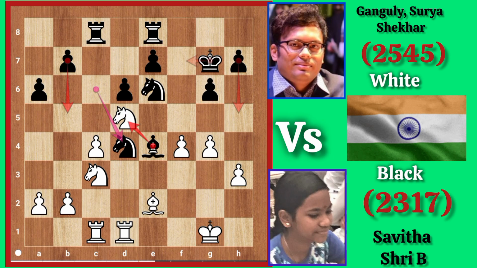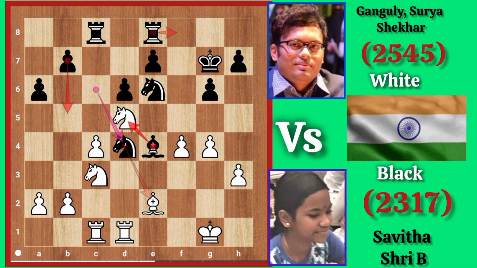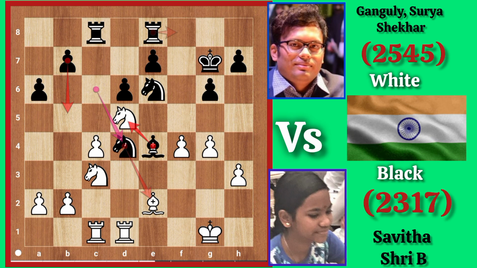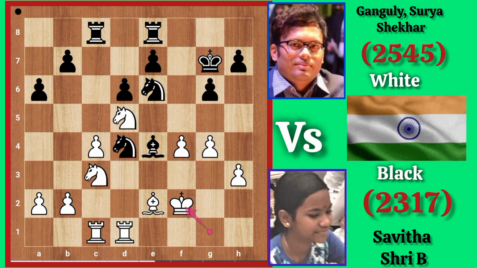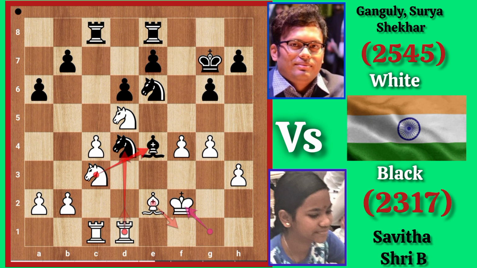Instead of moving her attacked bishop, she leaps forward with her knight, threatening a devastating fork on e2. 26. King f2. White crumbles under the tactical stress. Walking the king forward is a fatal mistake. White absolutely had to play 26. Rd2 to maintain the balance.